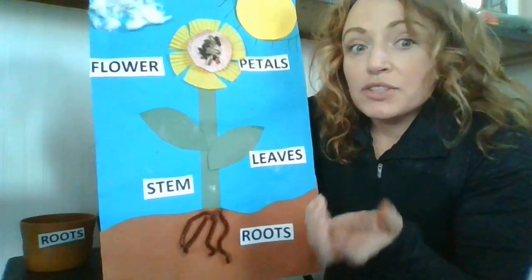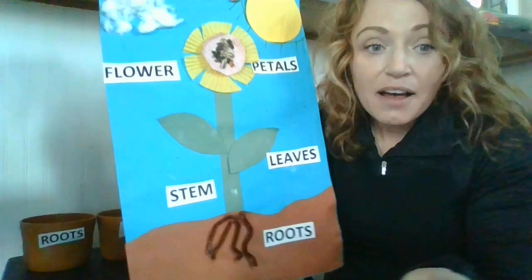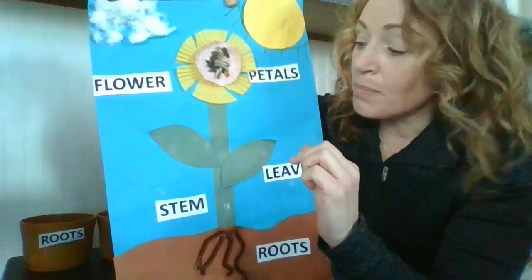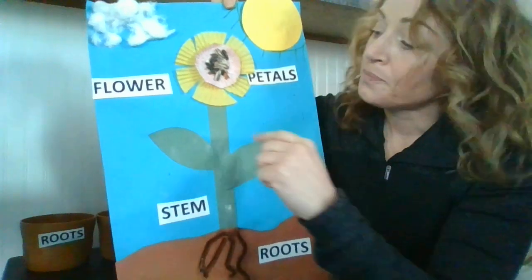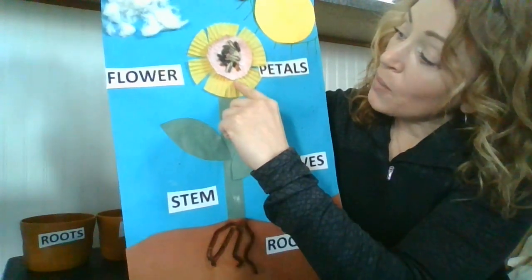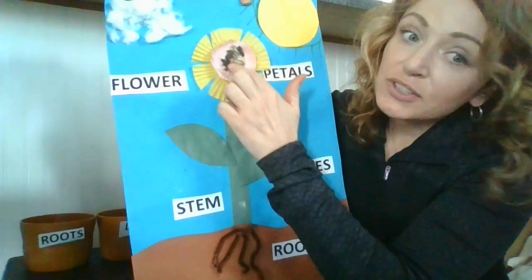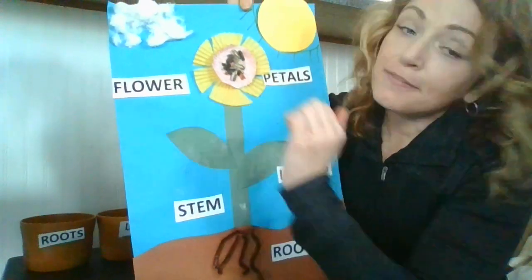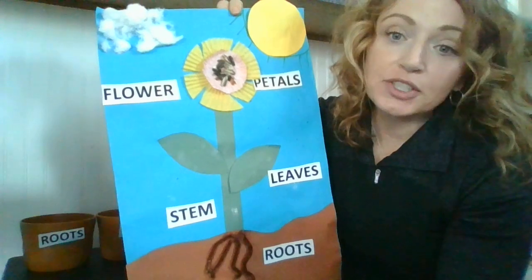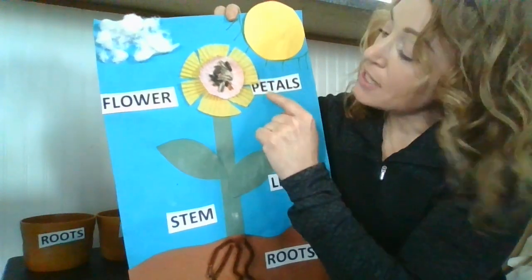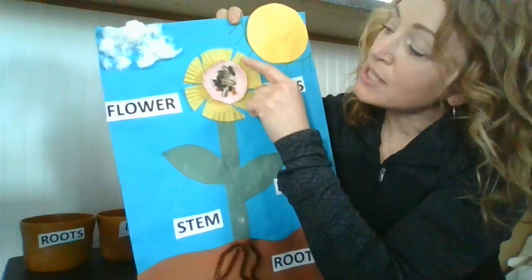Some plants have just one or two leaves. Some plants have lots of leaves. And the leaves help make food for the plant. And then way up here you have the flower. And inside the flower there's seeds, and sometimes the flower will turn into a fruit or vegetable. This is the word flower. And flowers have parts called petals on them.